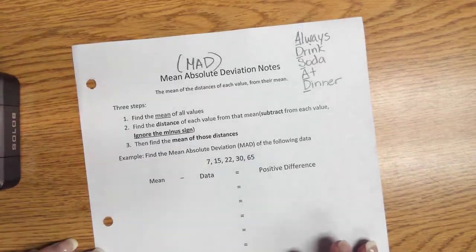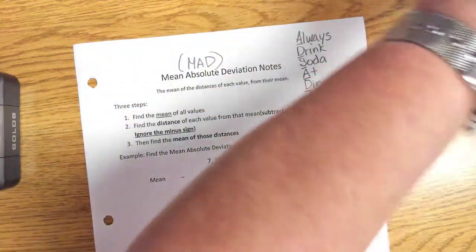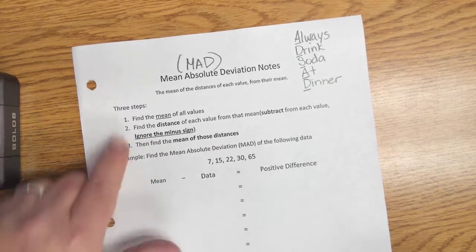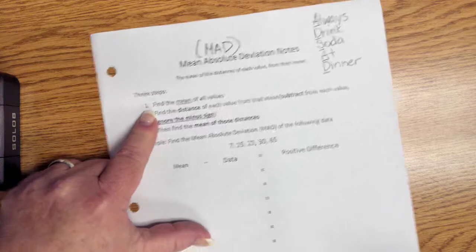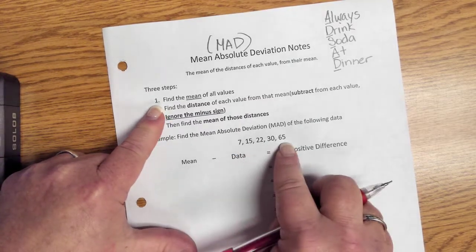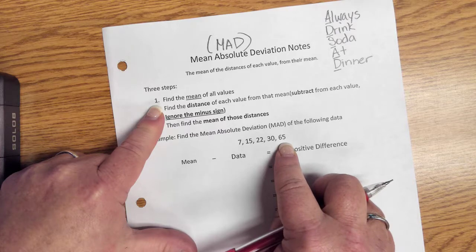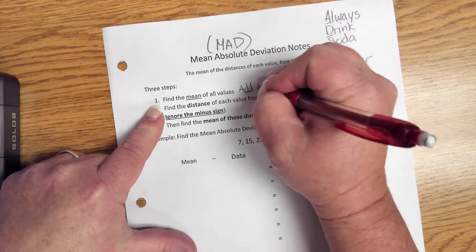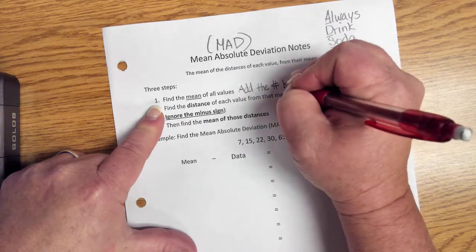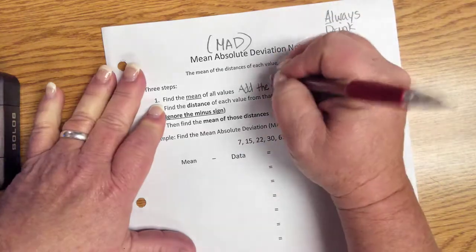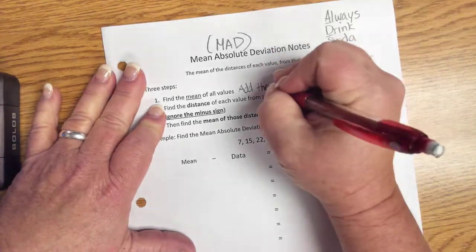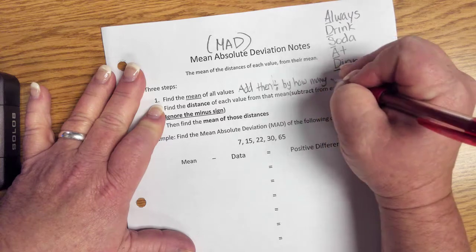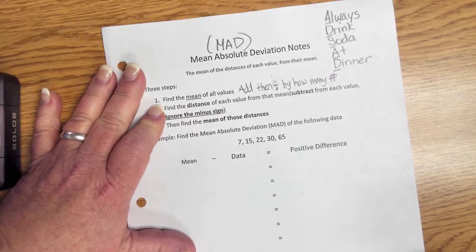There are 5 steps to finding mean absolute deviation. Two you know, though. The first step, find the mean of all the values. How do you find the mean of these? We add, then divide by how many numbers you have, correct? Isn't that how you find the average?